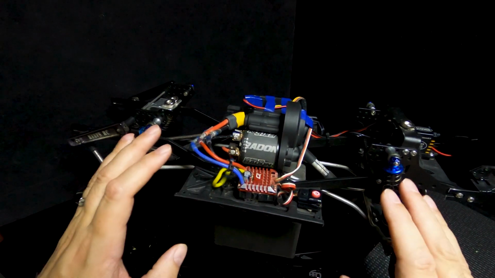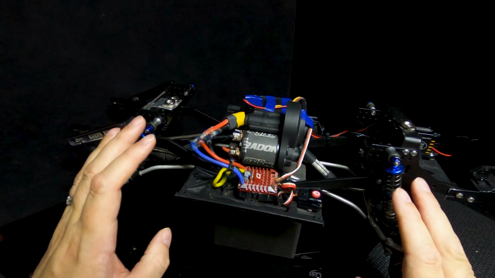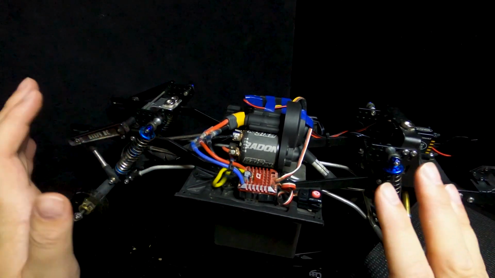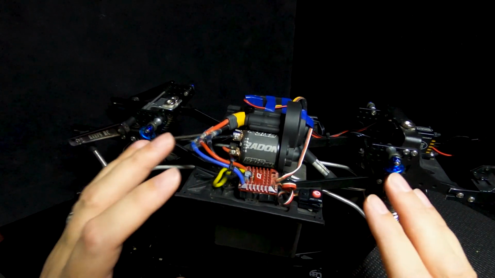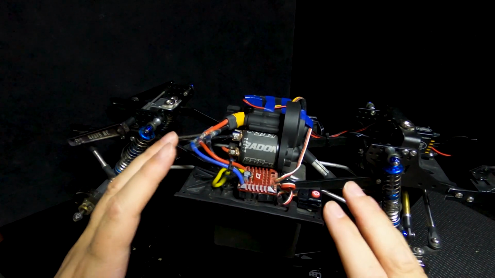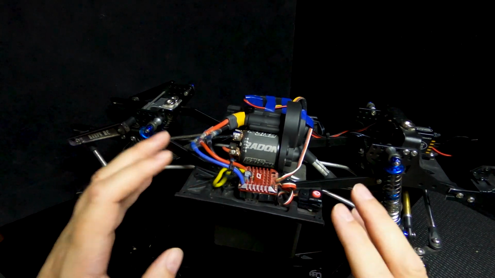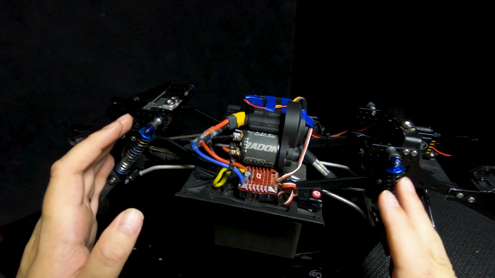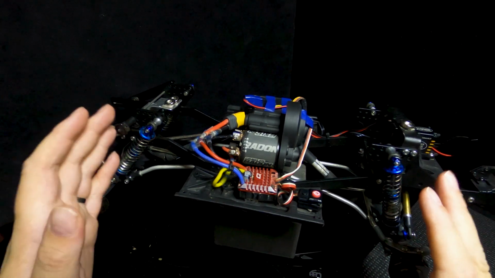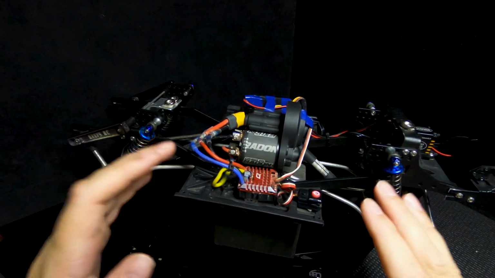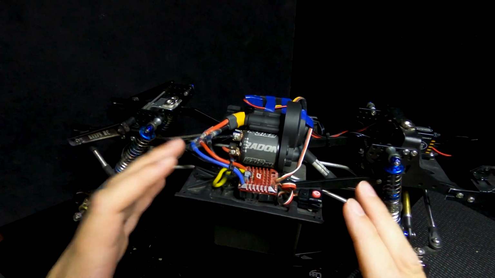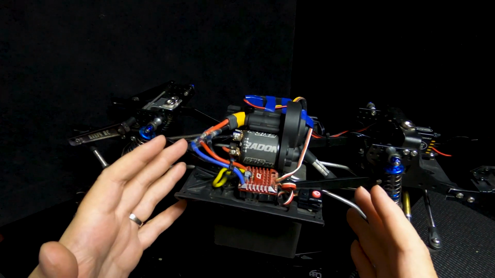Now, changing the shock positions at the top can have a great impact on the ride height of your truck and also its performance. So this is something that, according to your driving style, you're going to want to make these changes, and make small changes, usually 1 or 2 holes at a time, and then go out and test and see how those changes have affected your vehicle.